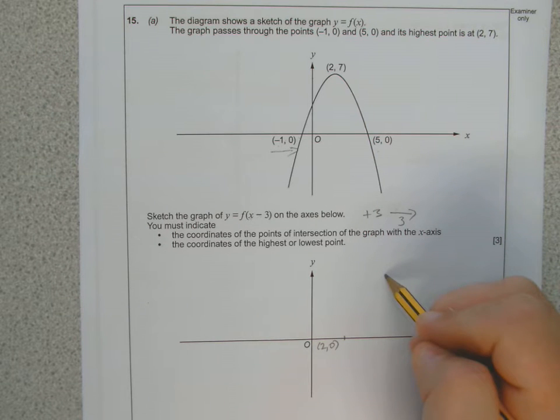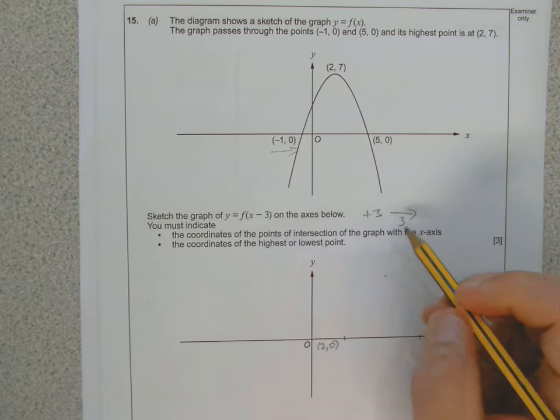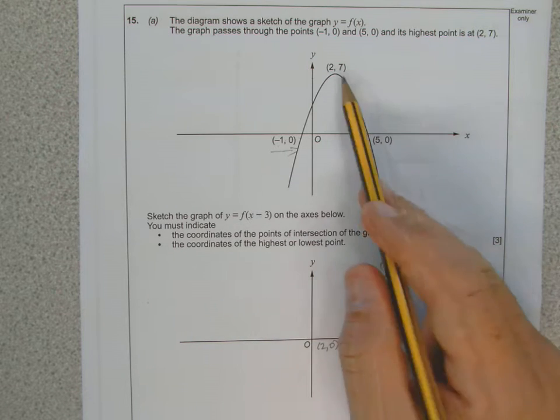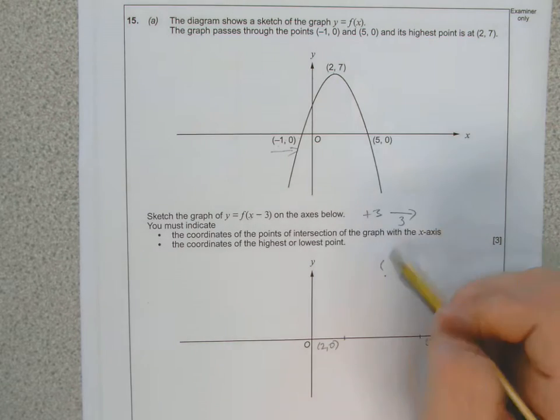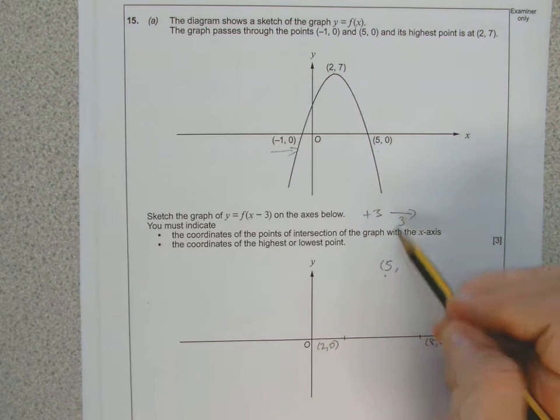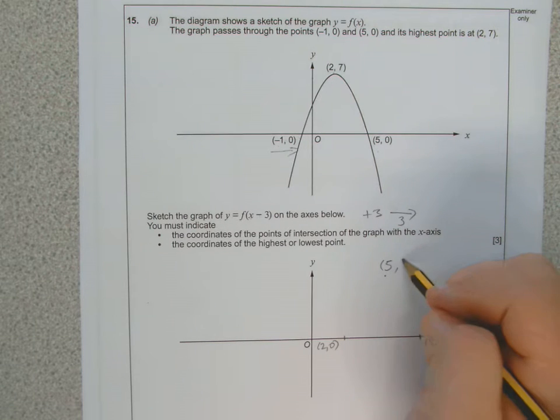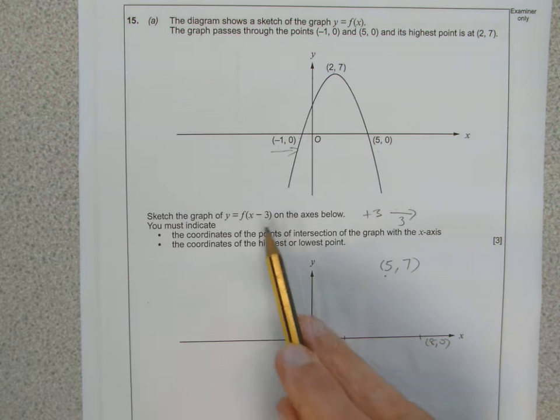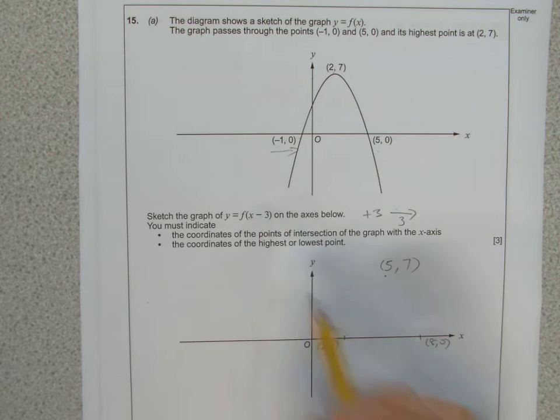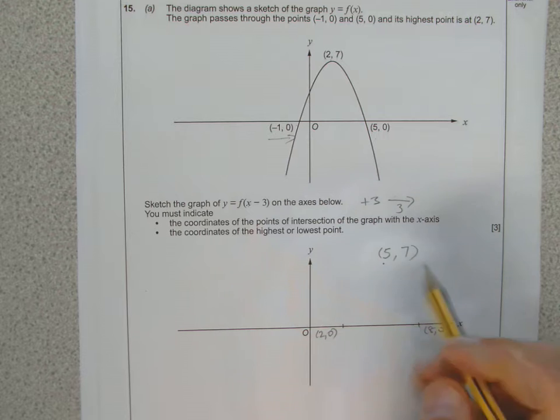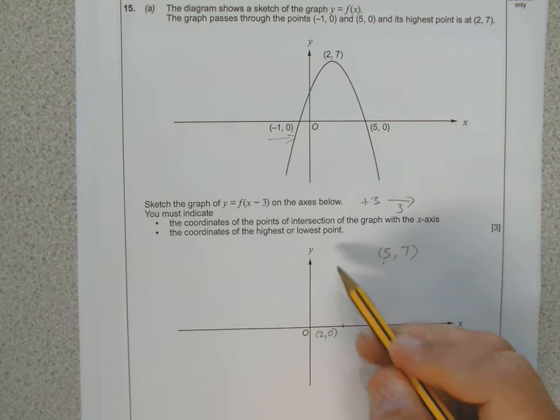And then your maximum point here, it says the highest or lowest point. Well, it's going to be a highest point, your maximum. 2 is going to shift to 5, isn't it? Add 3 and you get 5. The 7 stays the same. The y value is not affected, yeah? Because remember, it only affects the x in whatever's in the bracket. And the y value stays the same.